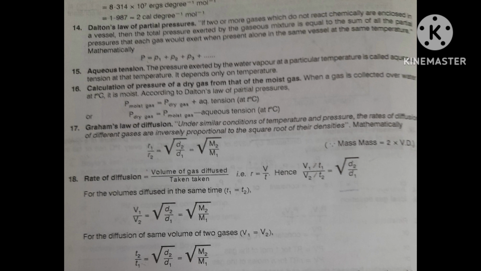Okay, then what will remain? V1 upon V2. All things will be the same. V1 upon V2 is equal to under root D2 upon D1, that is equal to under root M2 upon M1. Here T1 is equal to T2.